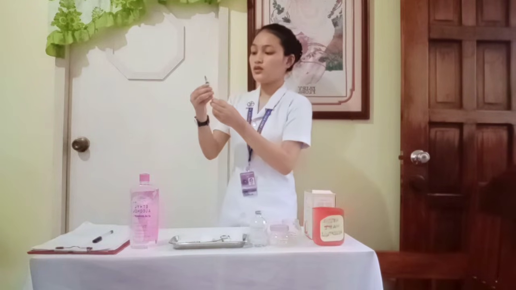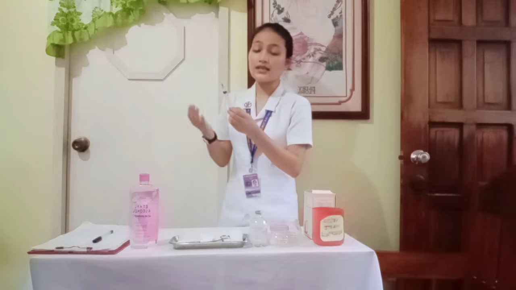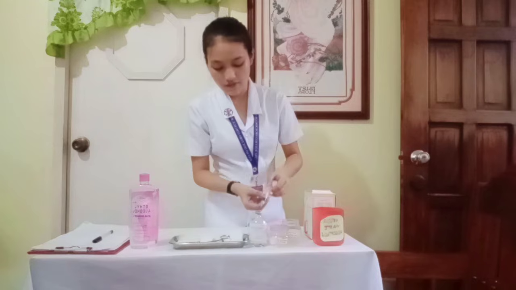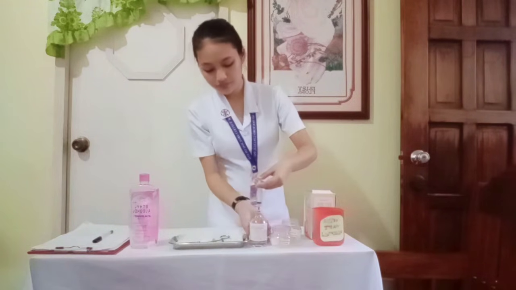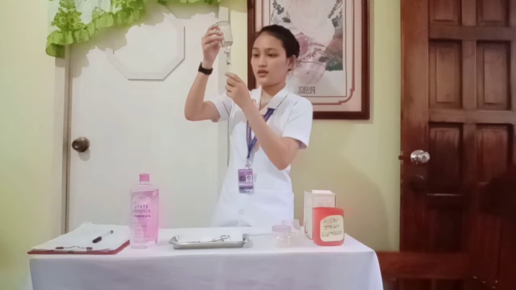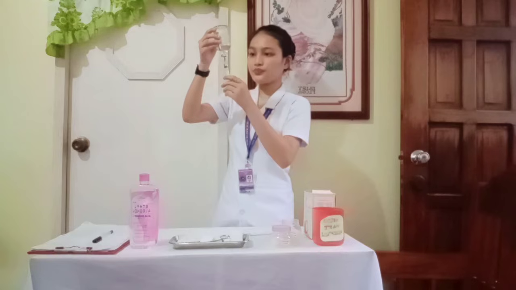And then take the syringe, uncap the syringe. Now draw air into the syringe. The air to be drawn inside would be equal to the amount of the medication needed as prescribed by the doctor. And now inject the air into the vial. Invert the vial and draw the exact medication needed. So it would be 1 ml or 1 milliliter. And there is no air bubble.